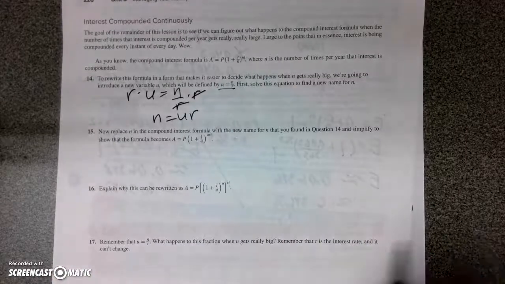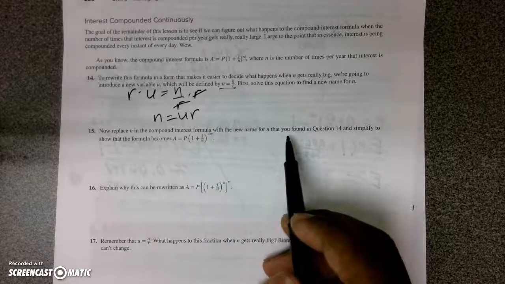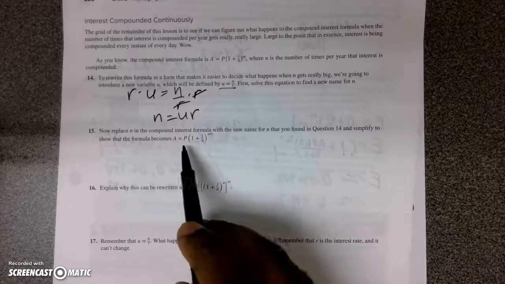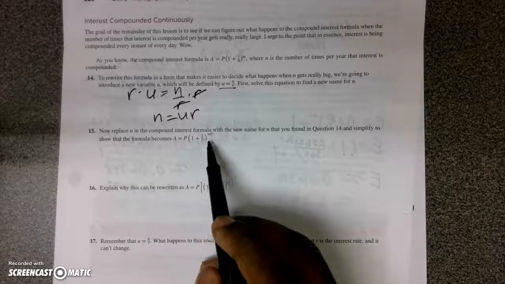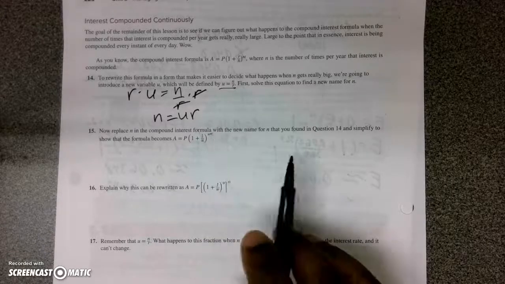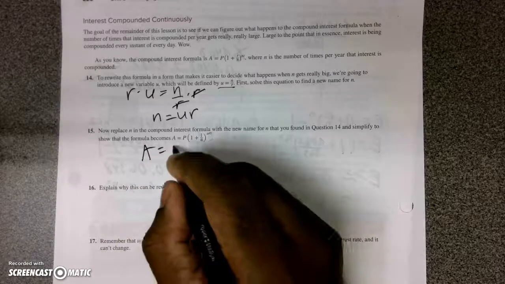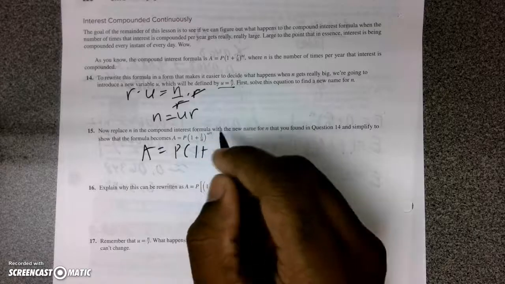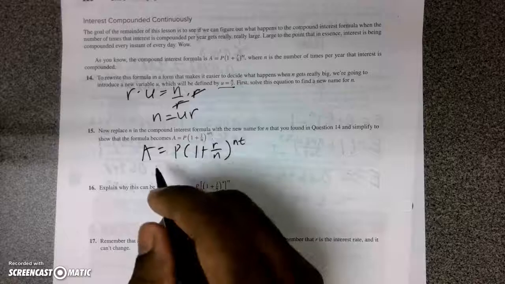Okay, now replace N in the compound interest formula with the new name for N that you found in question 14, and simplify to show that the formula becomes A is equal to P times 1 plus 1 over U to the URT. So we will have A is equal to P times 1 plus R over N to the NT.